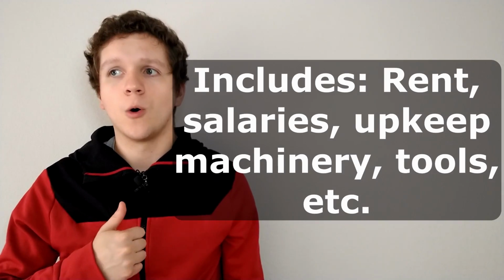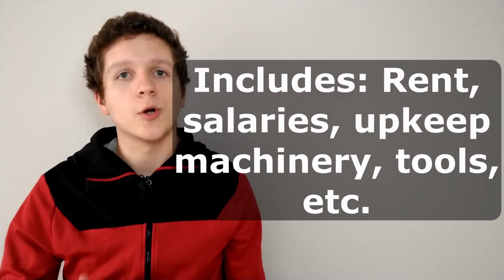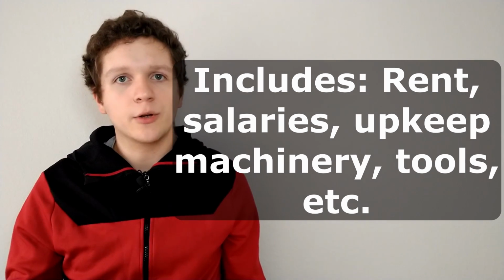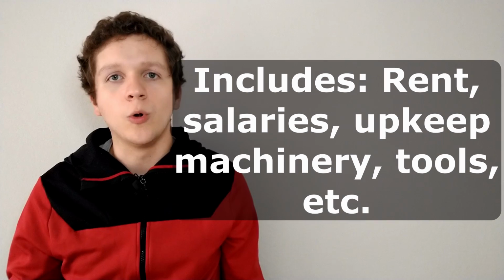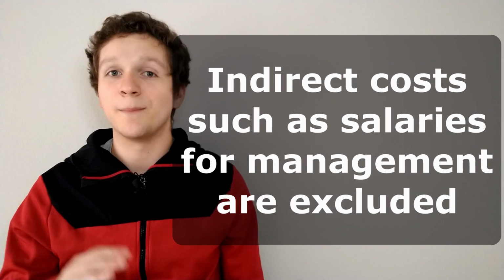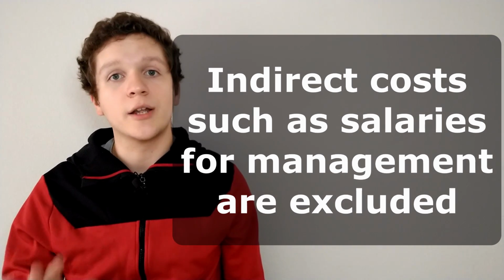So this will include things such as rents, for example, or salaries that you're paying your workers, the cost of machinery that you may own, or buying tools or upgrading equipment. But this does exclude a couple of other costs. For example, the salaries that management is paid is not included within the cost of revenues. Depending on what the excluded costs are, this may or may not be something you want to take note of.